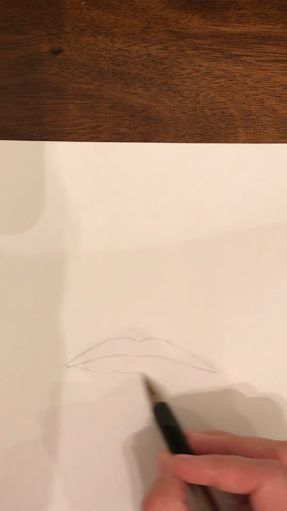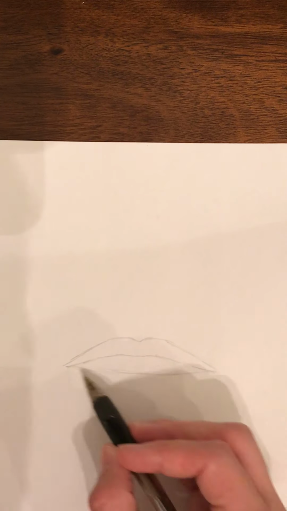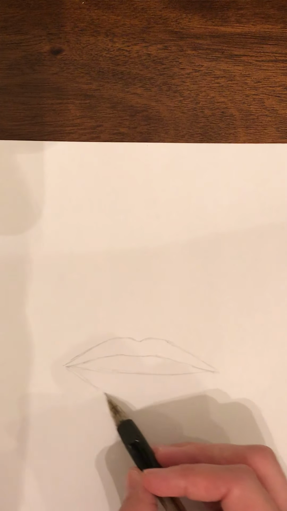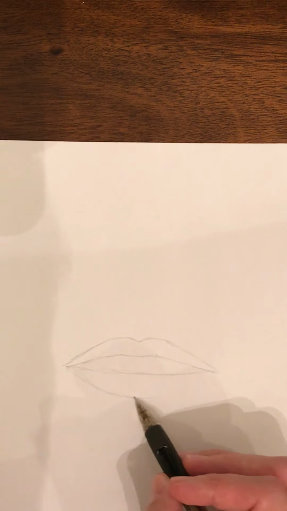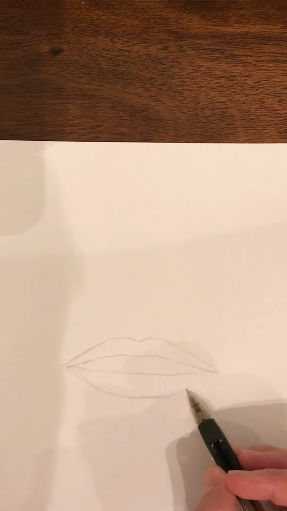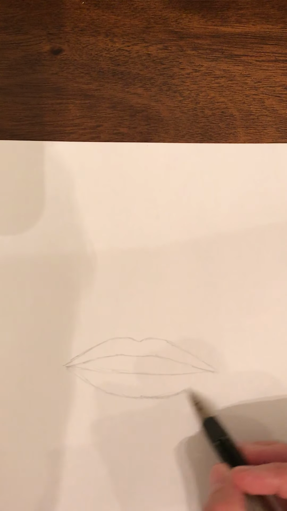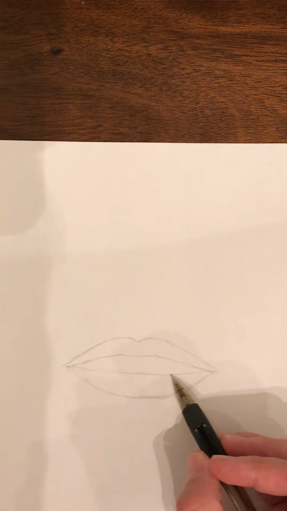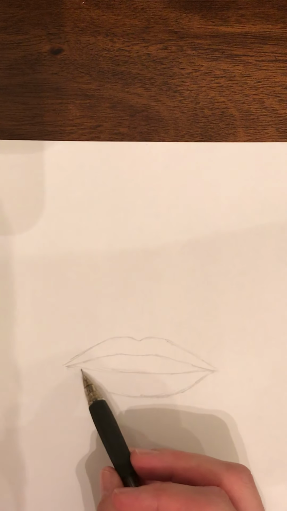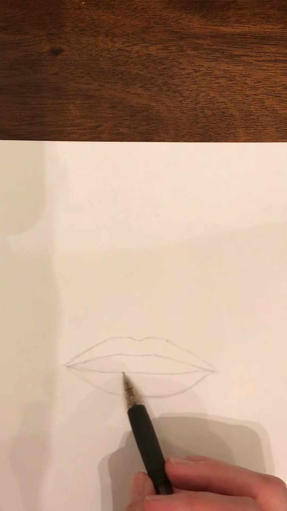Okay, I'm going to leave a little bit of space for teeth in here, and I'm going to make a slightly thicker bottom lip here. Sketching it in, keeping all the lines really light. I know I have mentioned that before, but you need to always keep your outlines real light. Not only is it going to be easier to erase and adjust things, but it's also going to make for a better portrait in the end.